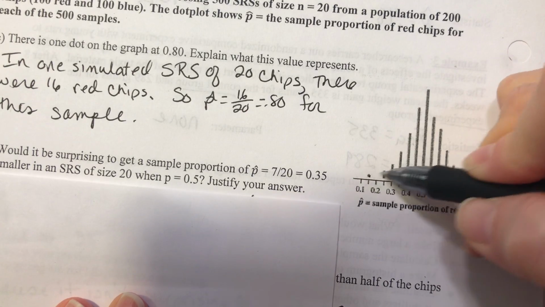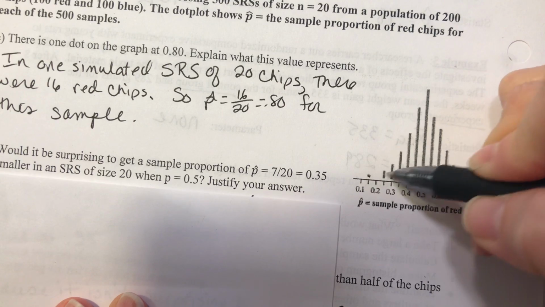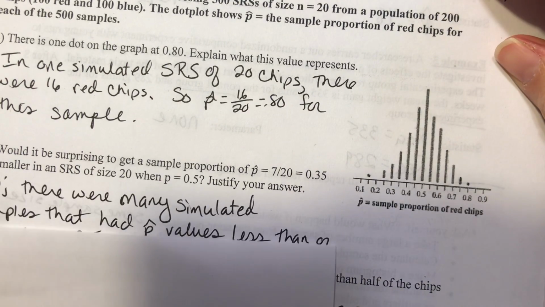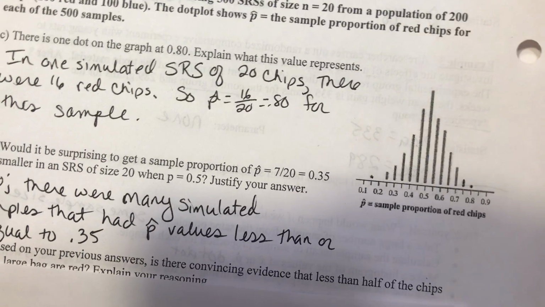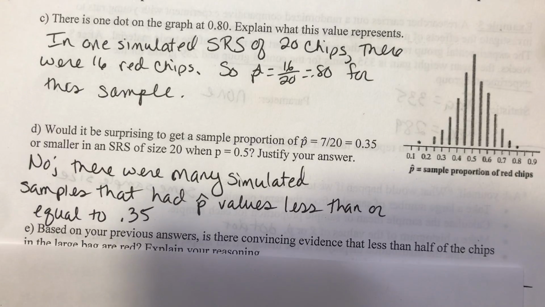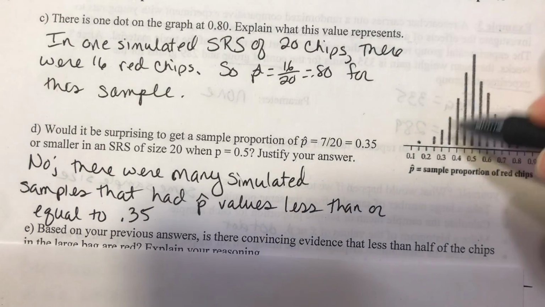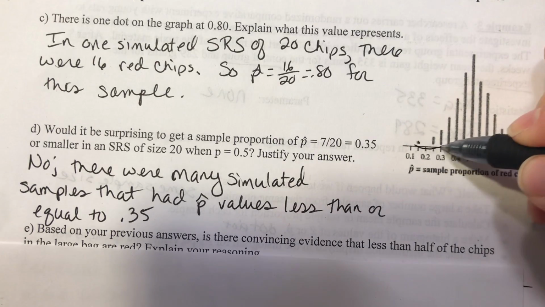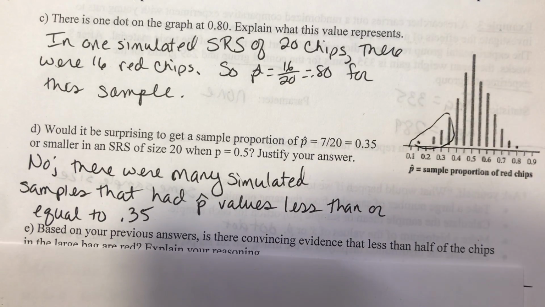There are actually a lot of samples that got 0.35 or lower. So no, there were many simulated samples that had p hat values less than or equal to 0.35. I'm not surprised that Jenna got that because that's all of here, which is not surprising. That's a good chunk of that dot plot.